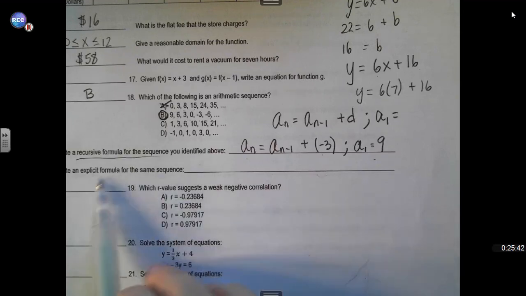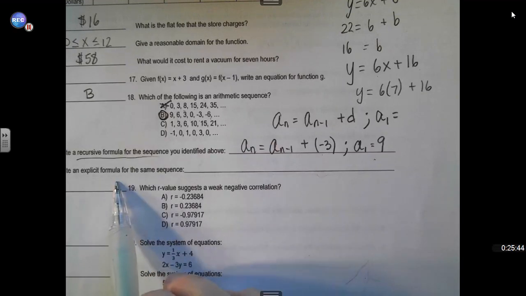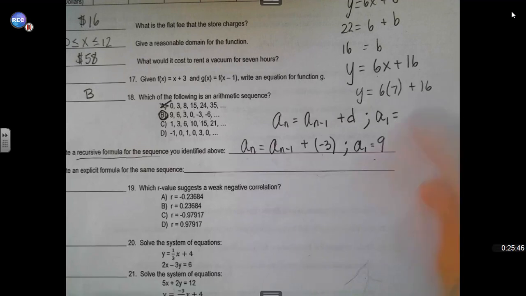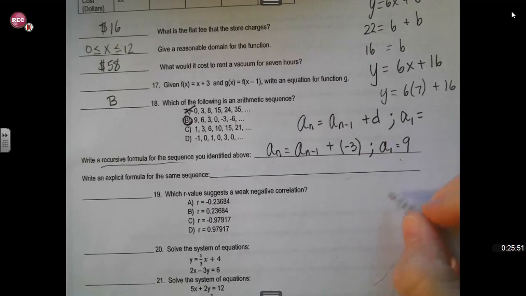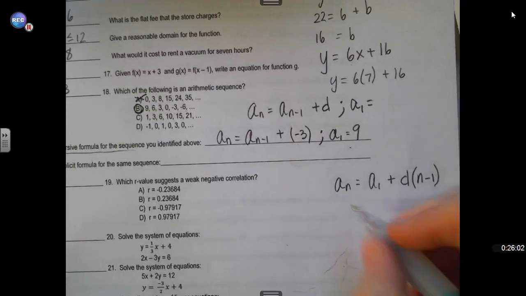The explicit formula is preferred. The explicit formula is a sub n equals a sub 1 plus d times the quantity n minus 1. So I plug in a sub 1, which is 9.